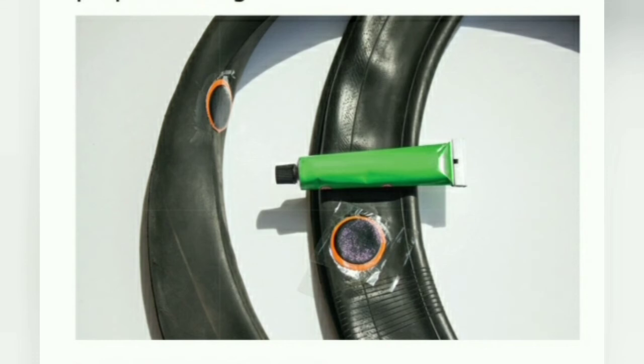Can you observe this picture? Yes, it is a punctured tube. Do you notice how the puncture of your bicycle is repaired by the shopkeeper? Yes. He ensures that the punctured surface is clean, dry and free of dust.